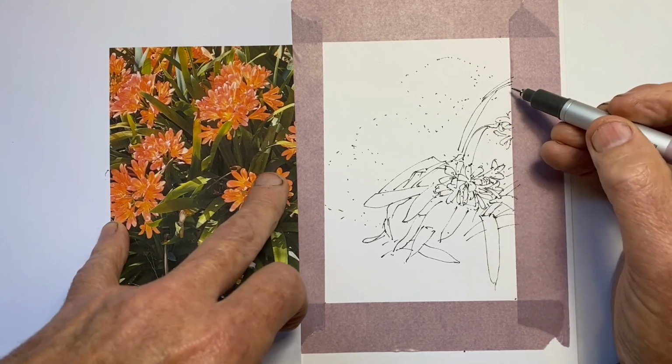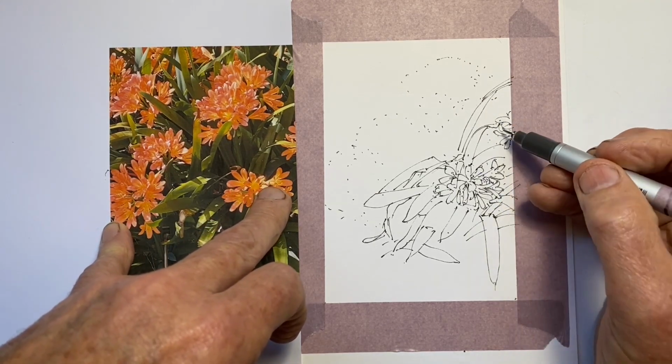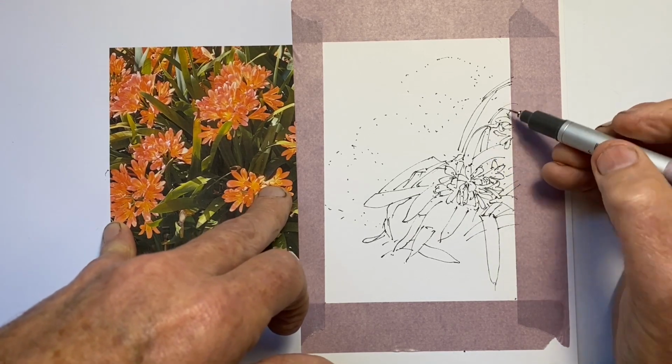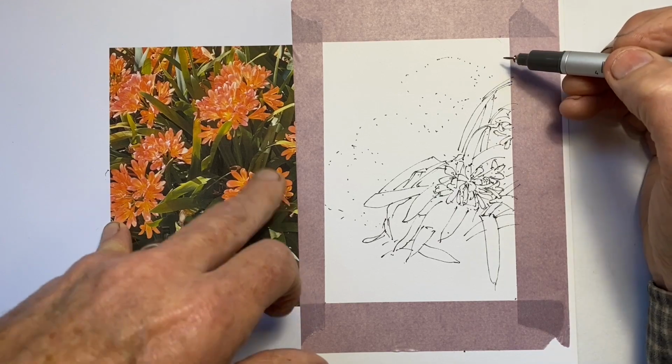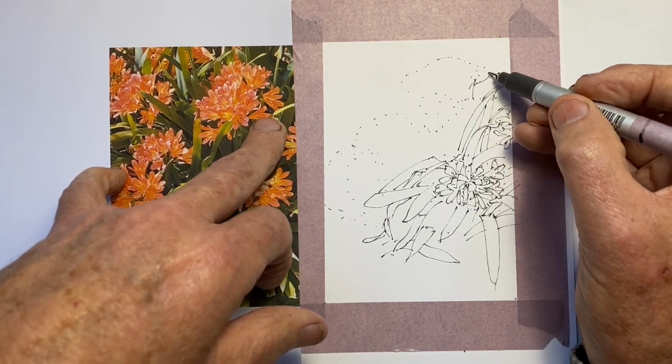And it's by paying particular attention to the edges, because these edges of these flowers stand out really clearly, both because of their colour, but also because of the shadow that's deeper further behind, creating a darker value.